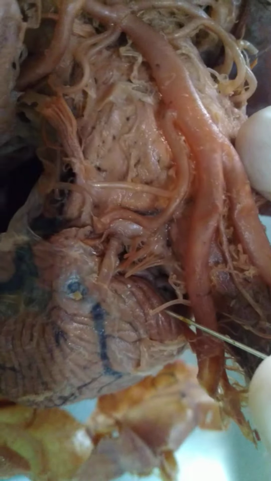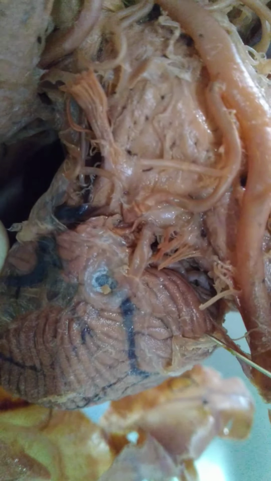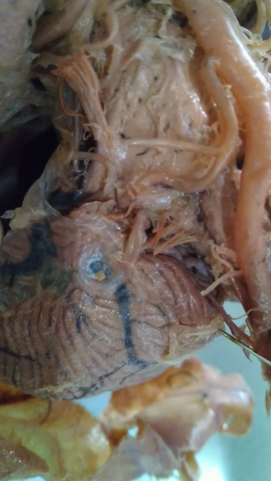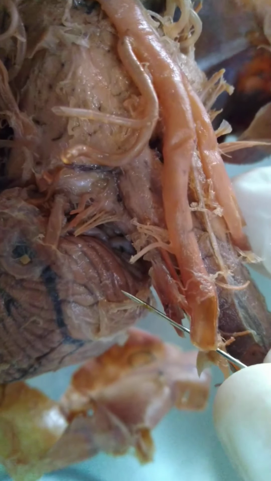It's already cut, but when this was harvested, before the removal of the arachnoid membrane, or the arachnoid layer of the meninges, that is actually the posterior inferior cerebellar artery.